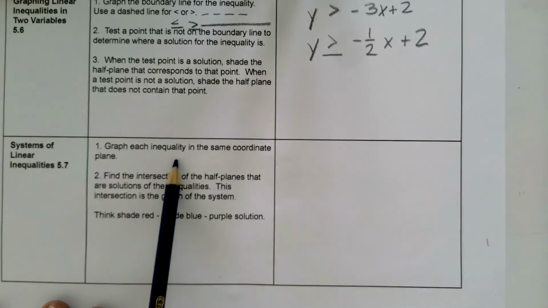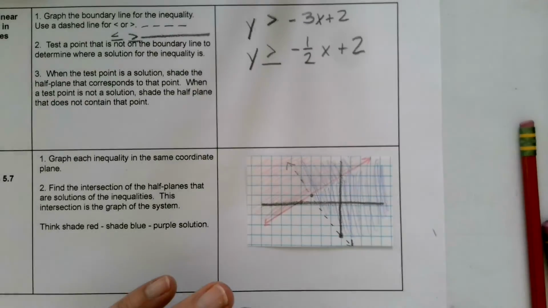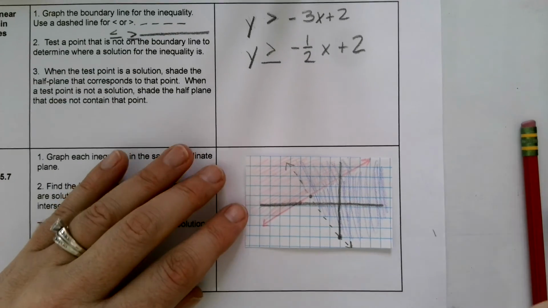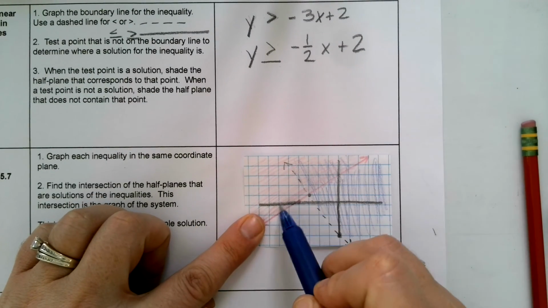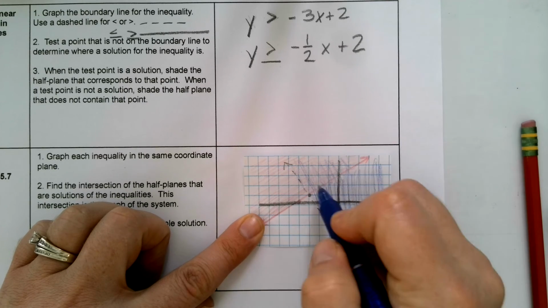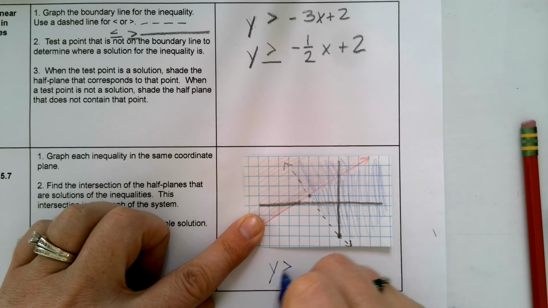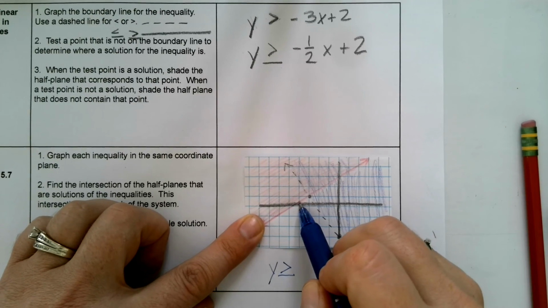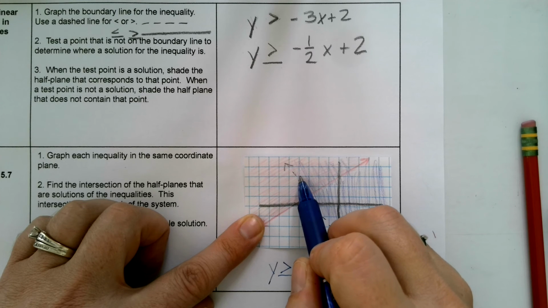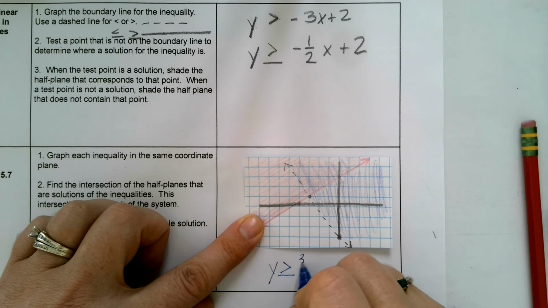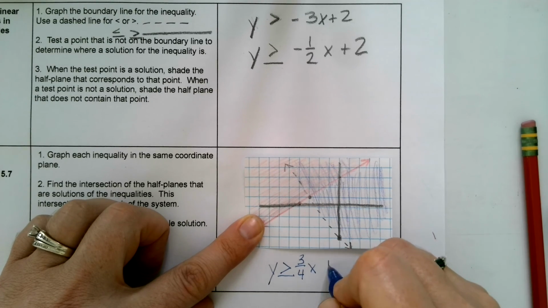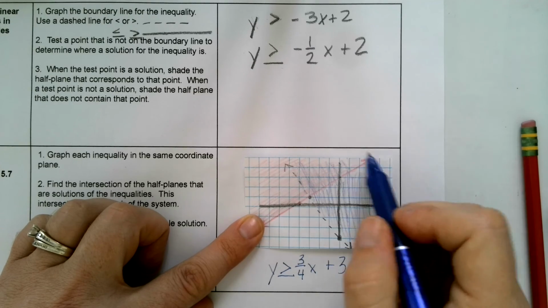Now, when we have systems of linear inequalities, this is our final section. Your step one is to graph each inequality in the same coordinate plane. So the final thing I want you to know and be able to do is look at a graph of a system of linear inequalities and write equations to go with it. Okay, so if you look at this one, you are going to say, all right, we know that y is greater than or equal to, because it's a solid line, and we are going to look at the slope. It's going to go up 3 over 4. So you would say 3/4 x, and then your y-intercept is at 3. Okay, so that's the equation for that line.